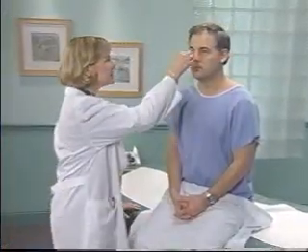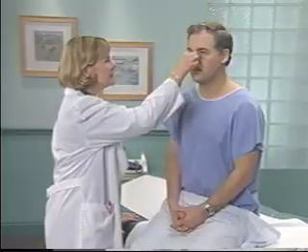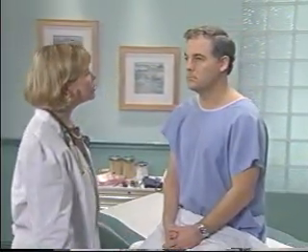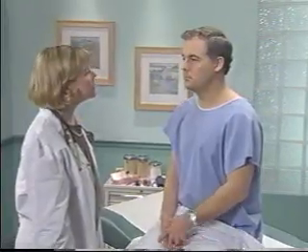To begin this part of the assessment, briefly inspect and palpate the external part of the patient's nose. It should be fairly symmetrical, with no lesions, deformities, or deviations. Now have the patient occlude one nostril as he inhales and exhales. Air should flow freely in and out of the other nostril.